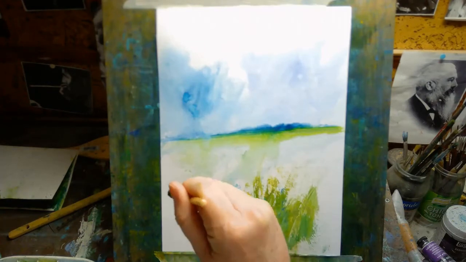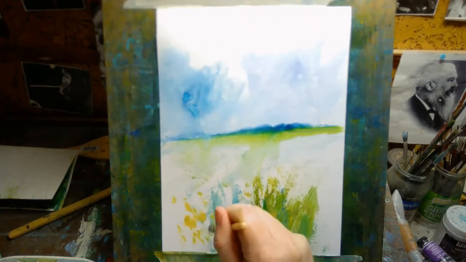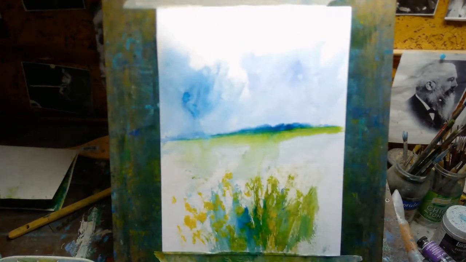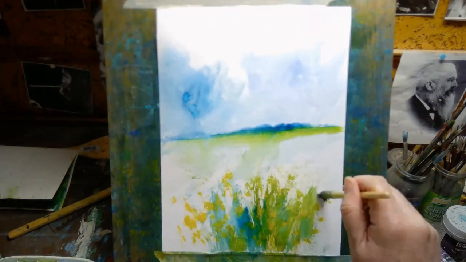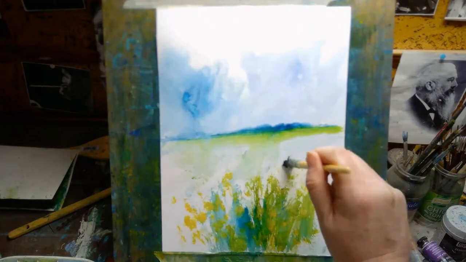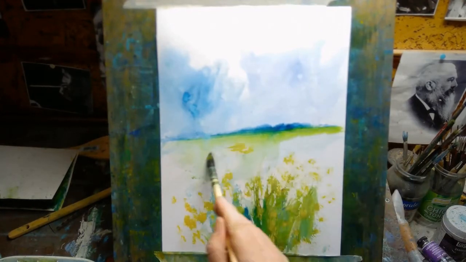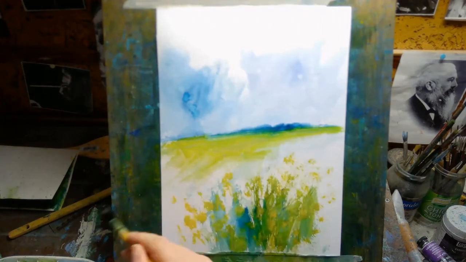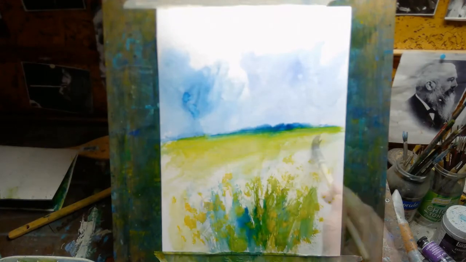Other people, of course, will actively try to avoid blooms. It really depends on the style of painting that you enjoy doing. Overall, with this painting, I was trying to get a feeling of something that was looser than some of my other recent paintings, and a feeling of sort of openness. And imagine standing in a field, and it's quite an open field, and maybe even a bit of a windy day.